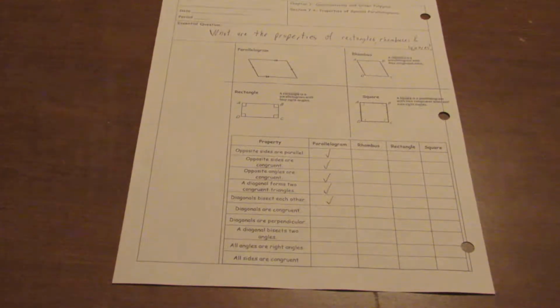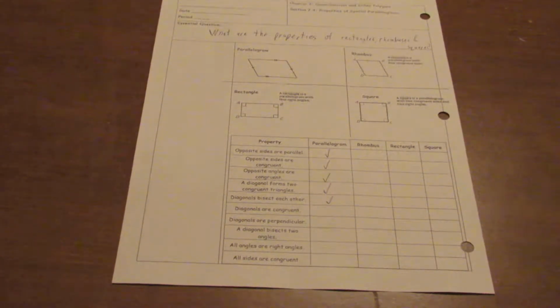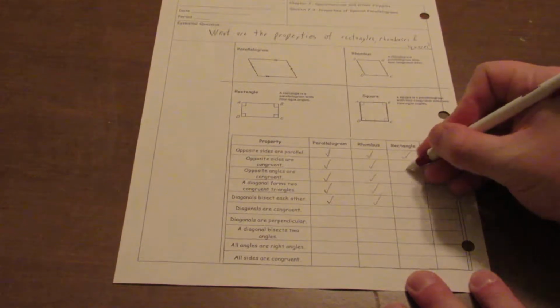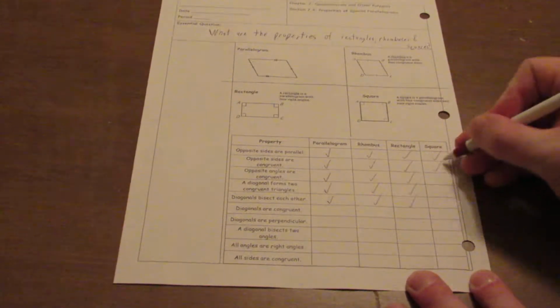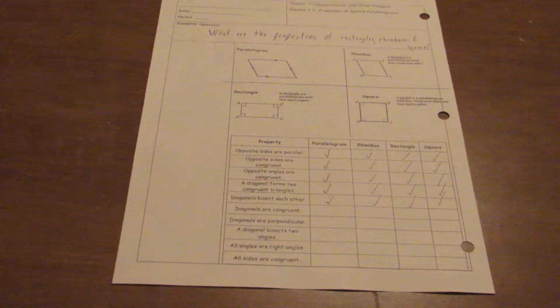The next five: diagonals are congruent, diagonals are perpendicular, diagonal bisects two angles, all angles are right angles, and all sides are congruent. Those don't hold true in all parallelograms, but hold true in some of our special parallelograms. Because a rhombus, a rectangle, and a square are parallelograms, all the rules for parallelograms hold true in those. So we can check off those for all of our shapes. Okay, and then it's the stuff below that separates them.